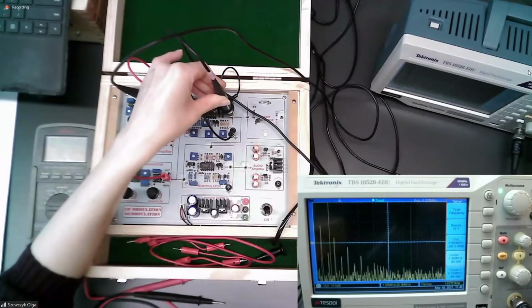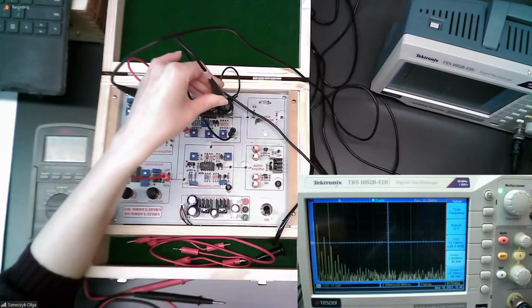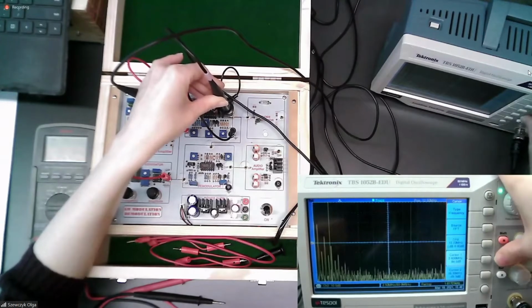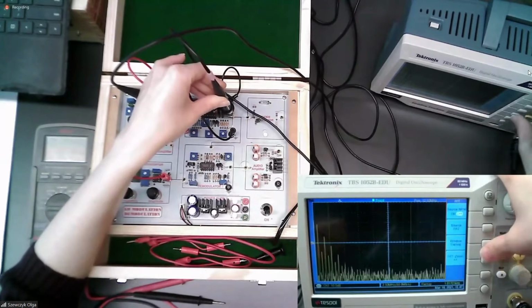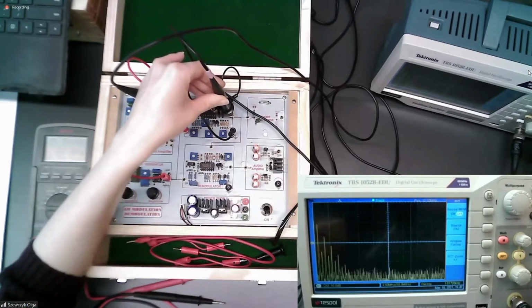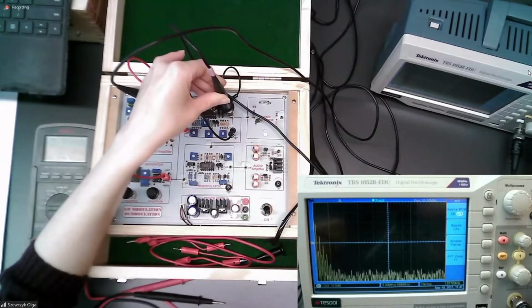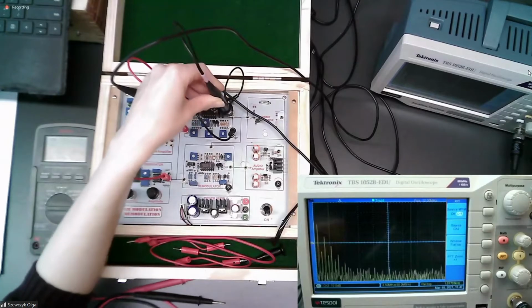And the lower peaks come from the modulation, as you see. And here also we can compare the spectrum for different windows.